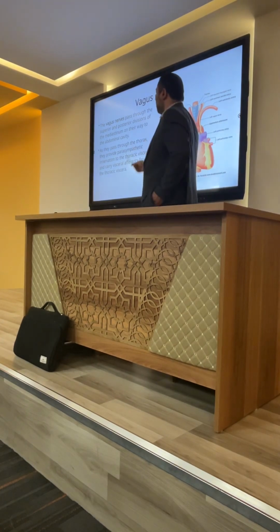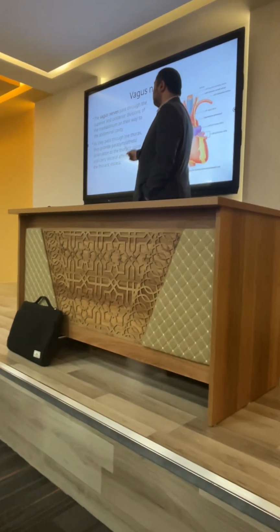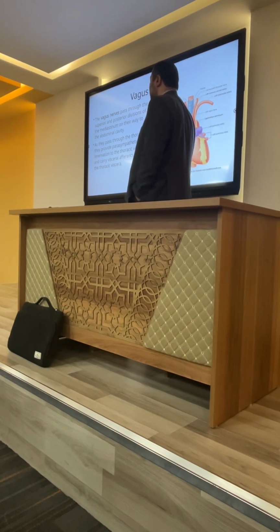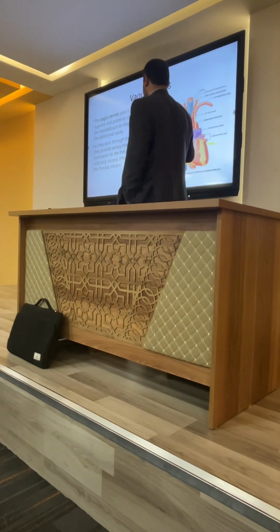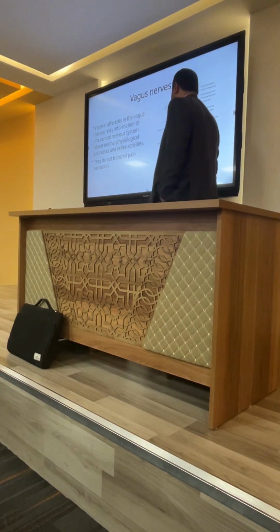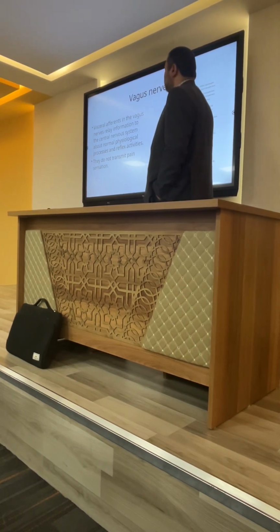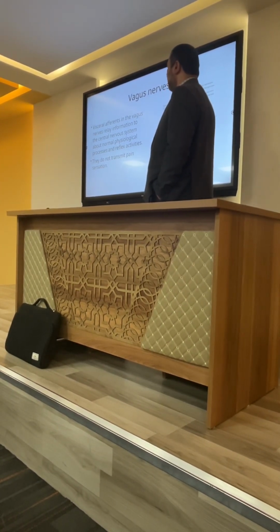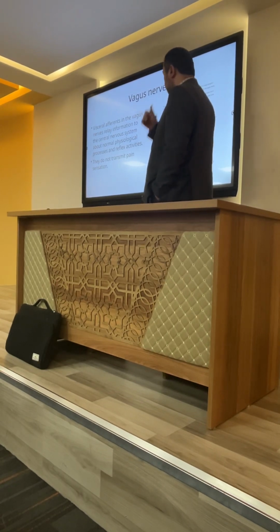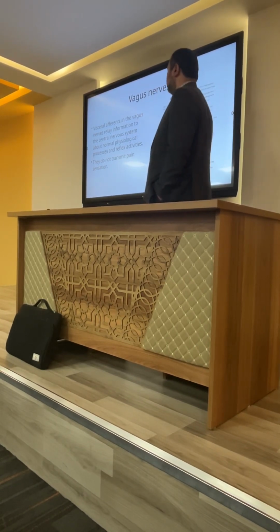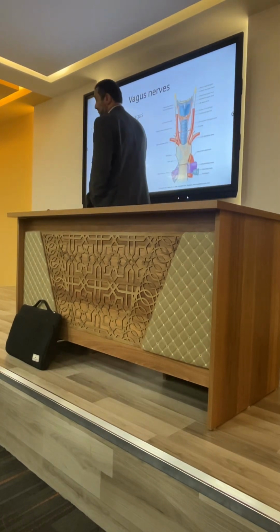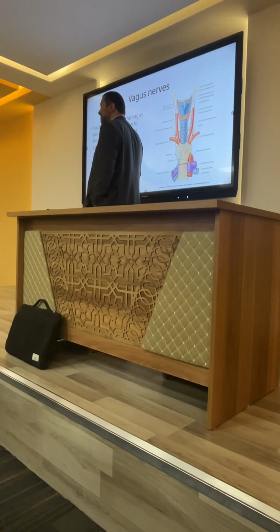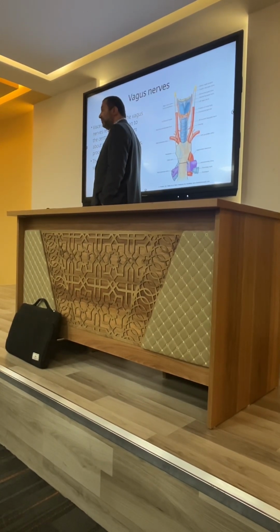As they pass through the thorax, they provide parasympathetic innervation to the thoracic viscera and carry visceral afferents from the thoracic viscera. Visceral afferents in the vagus nerve relay information to the central nervous system about normal physiological processes and reflex activities. They do not transmit pain sensation. Vagus nerves do not conduct pain sensation.